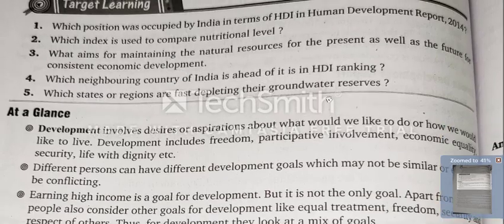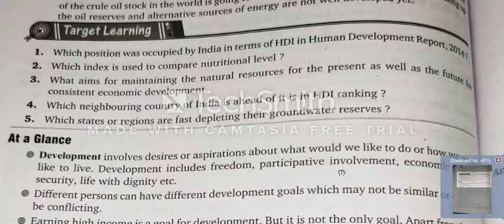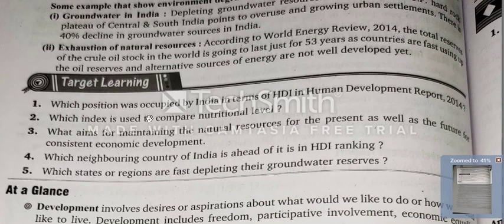Clear? And class, here you can see on the screen there is a question. You will solve this. Which position was occupied by India in terms of SDI in the Human Development Report 2014? Class, we have completed the chapter and now you will complete this question. Clear?